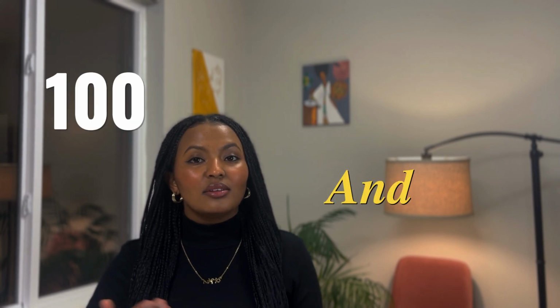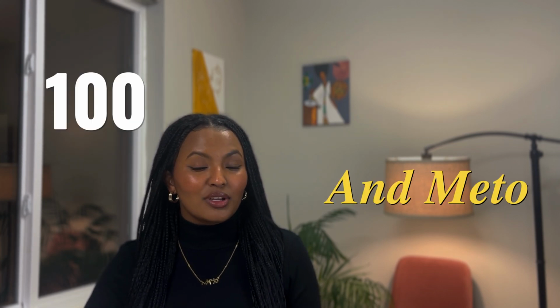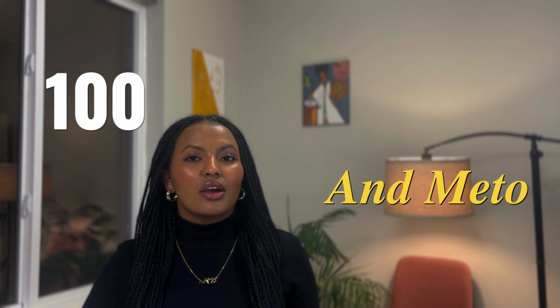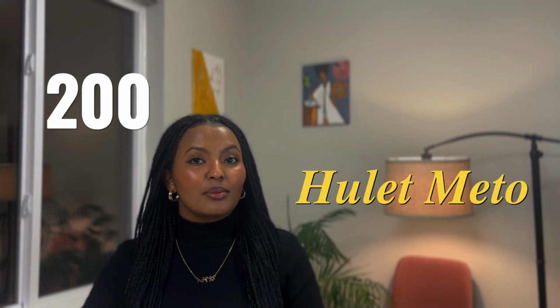Hulat metal is 2 of metal, which is 2 of 100. So to count beyond 100 and know 200, 300, 400, and so on, all you have to do is count how many metals you have. So I have metal, which is just 100, and then I have hulat metal.